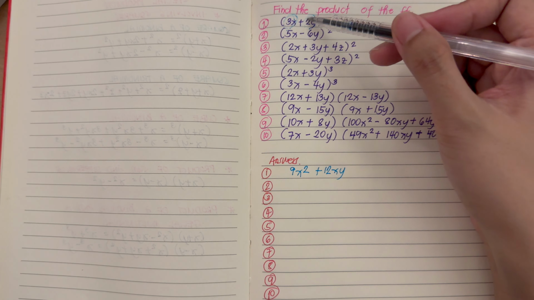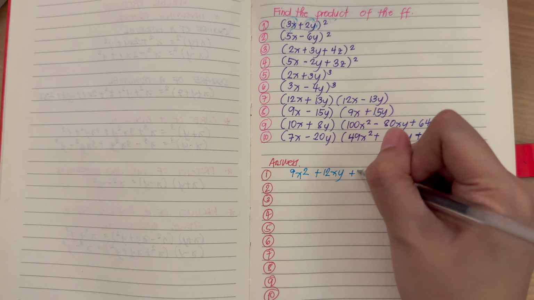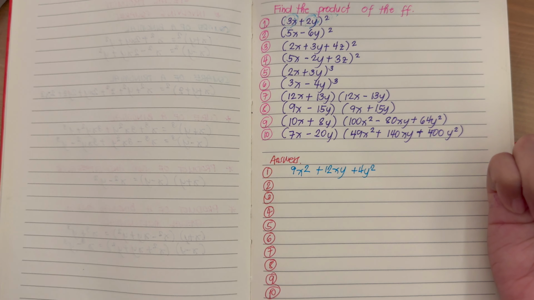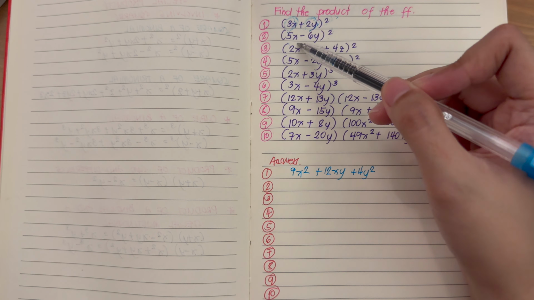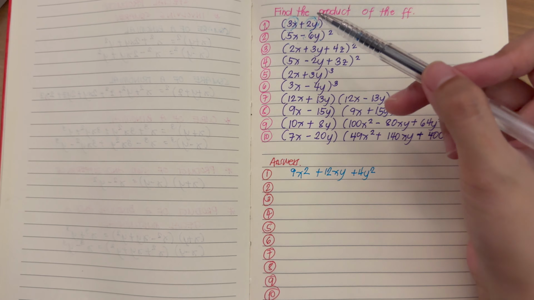And then the last one is to get the square of 2y. So that's 2y times 2y, which is 4y squared. Okay, next. So the square of a binomial again. So (5x - 6y) squared.